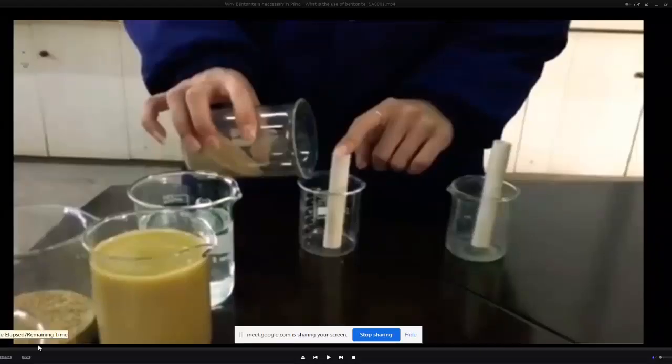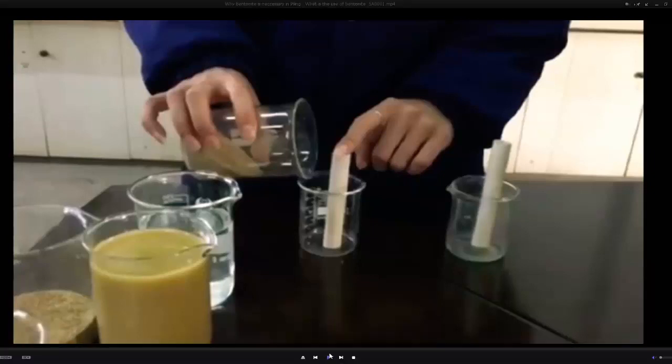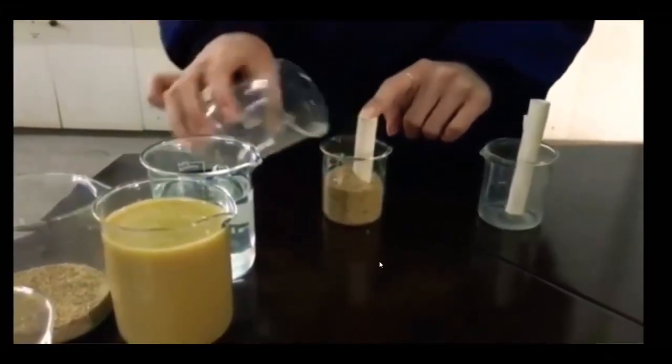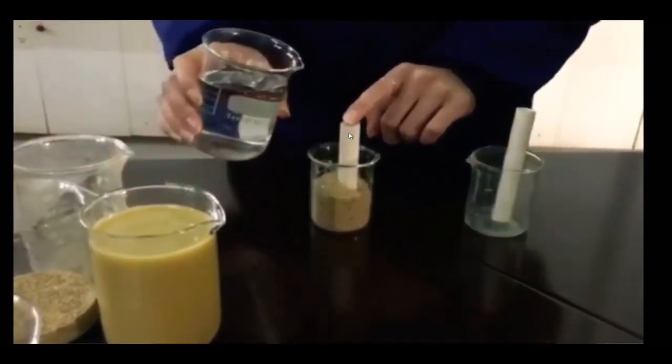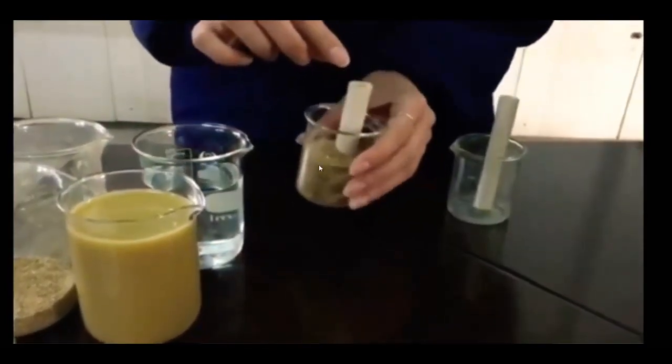Can you see the video? Yes, sir. So have a look. This person is showing how bentonite works. First, he inserts a pipe into sandy soil.